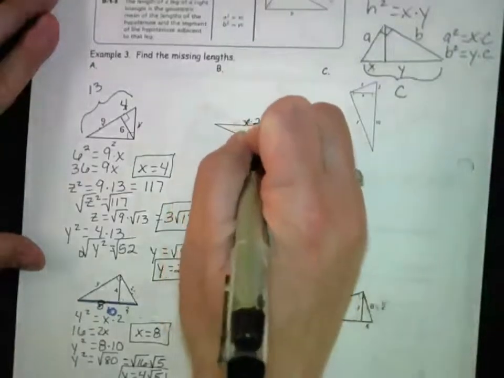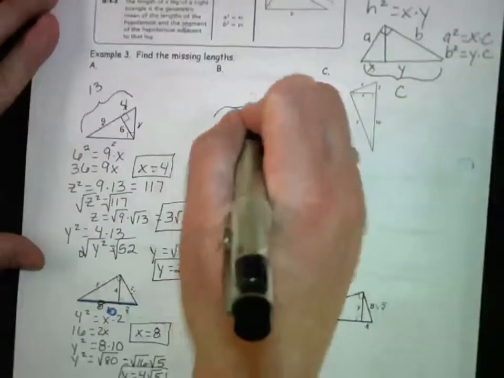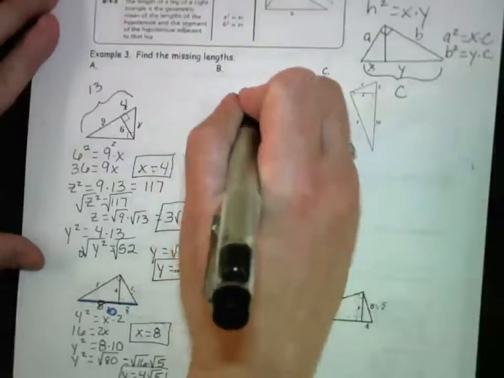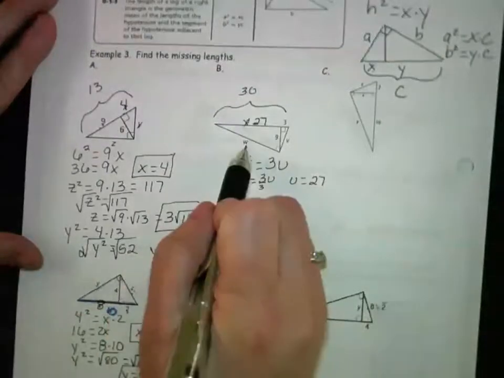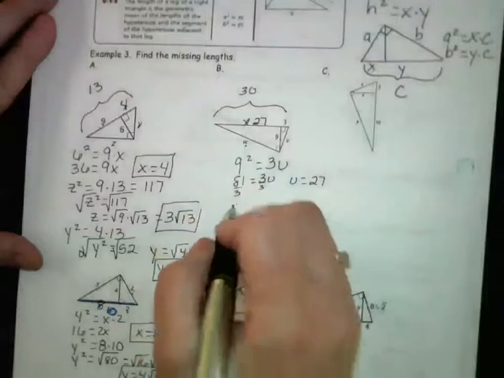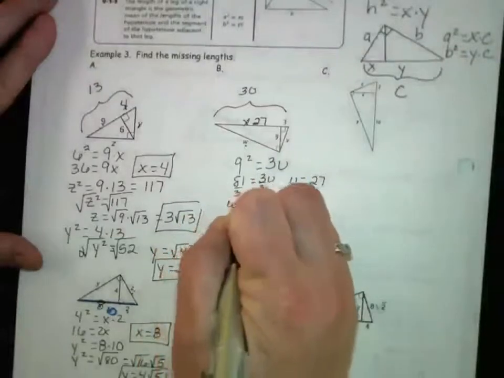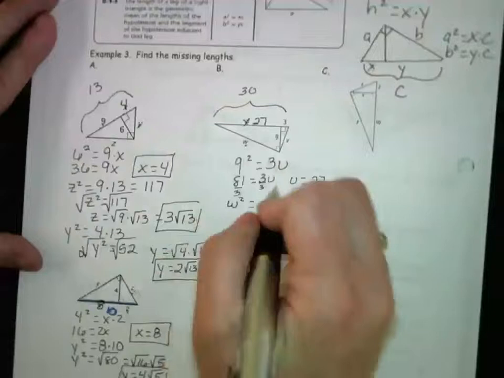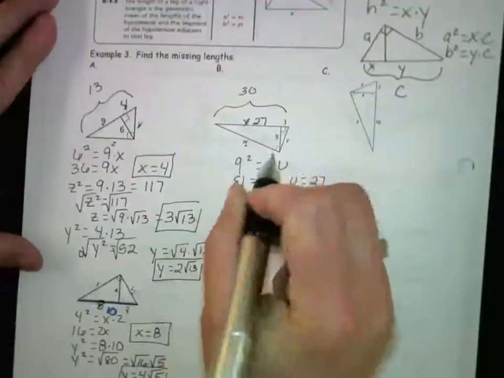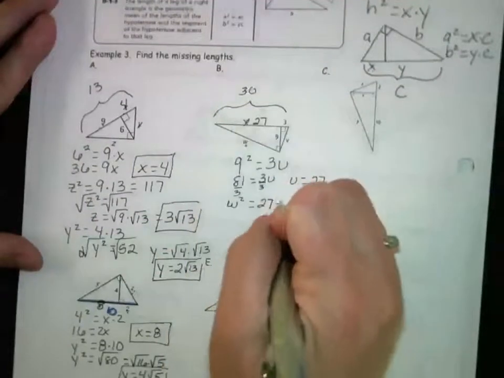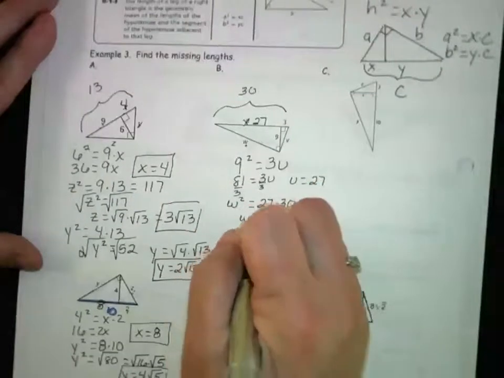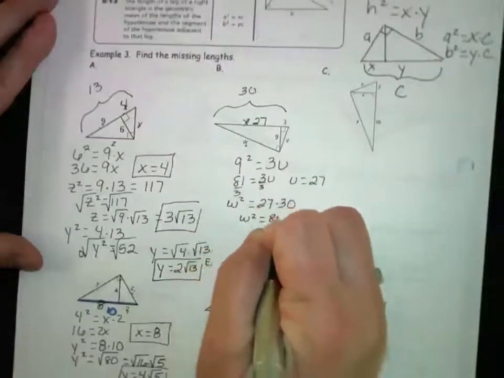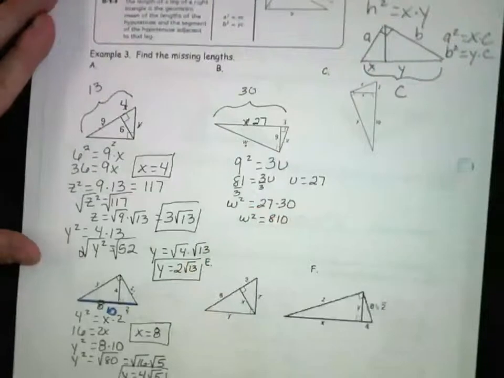If that piece is 27, then that entire thing is 30. And now to figure w, we will have w squared equals the 27 times the whole thing, which is 30. So w squared equals 810.